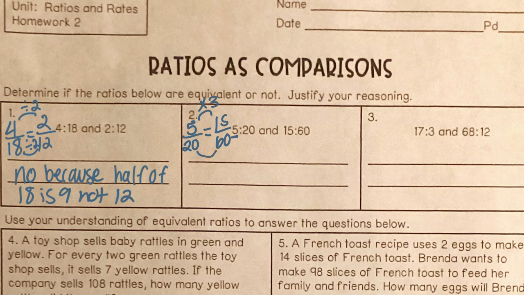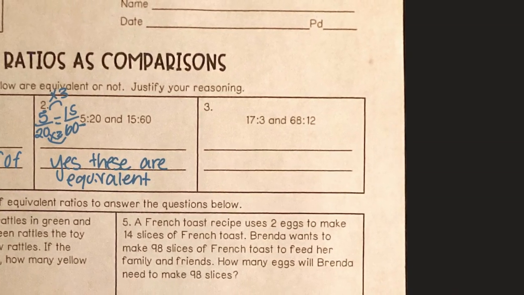So is 20 times 3 60? And the answer is yes. These are equivalent. And they're equivalent because our scale factor is times 3 for both our numerators and our denominators. And as we're scaling by 3, we're getting the right number for our numerator and our denominator. So that's why they're equivalent.